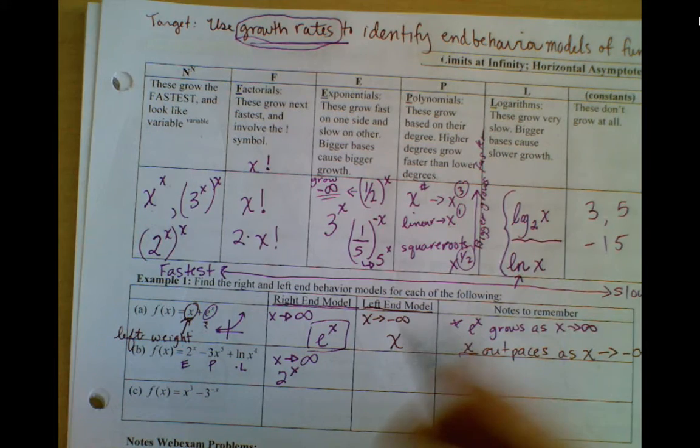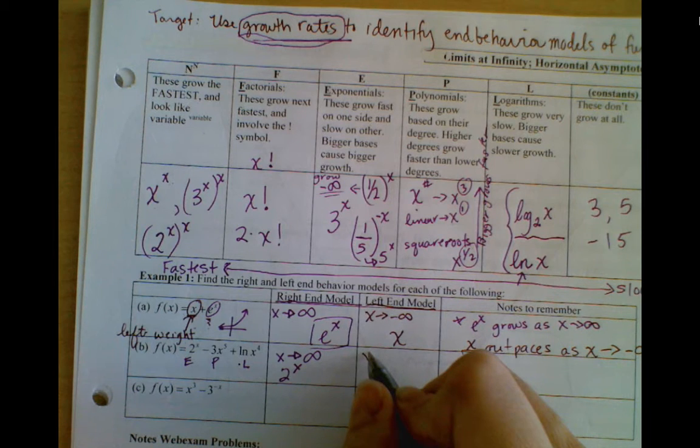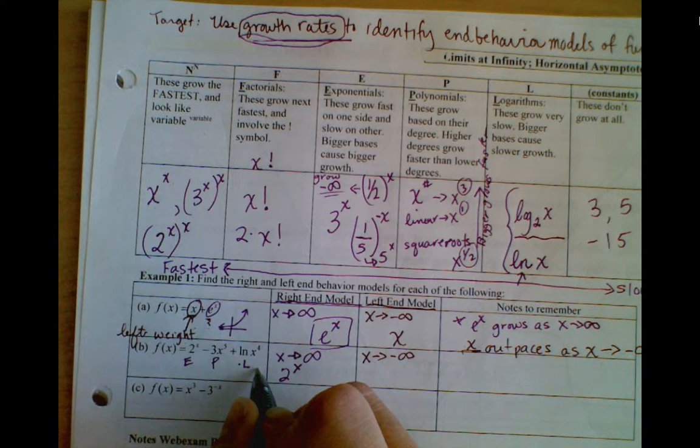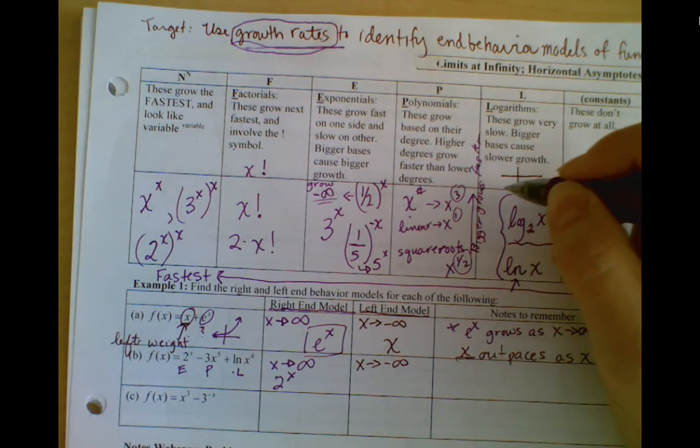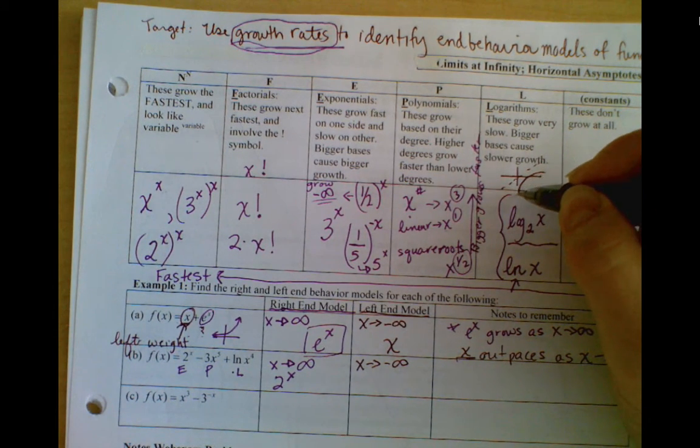As you go to negative infinity, this is going to be a little bit different. Now we haven't really looked much at what this guy looks like at negative infinity, but logs, they are the inverse of exponential, so exponentials grow like this, so logs reflect over that.